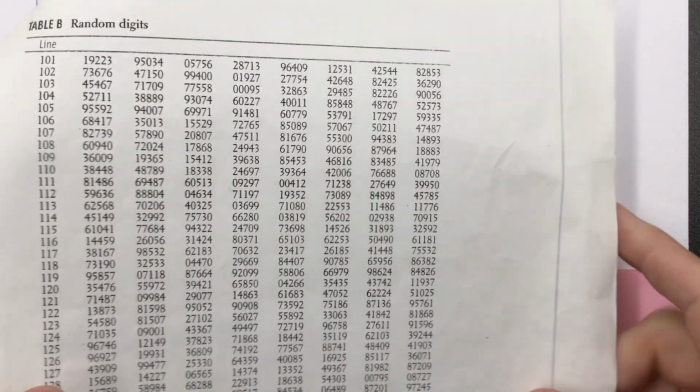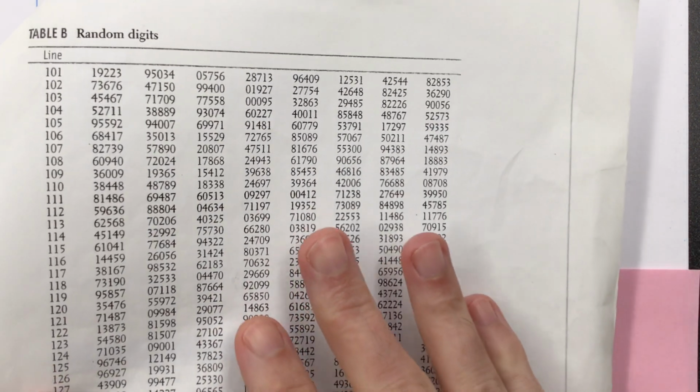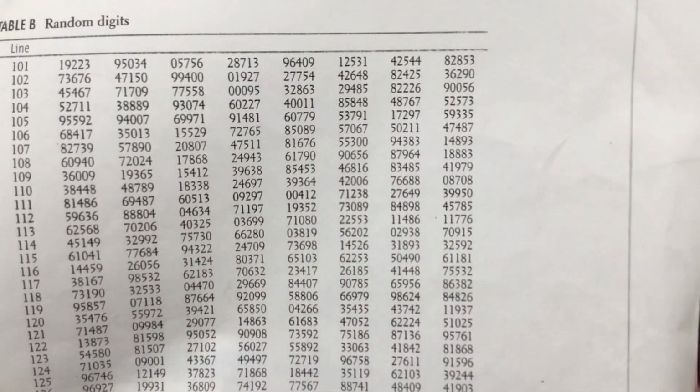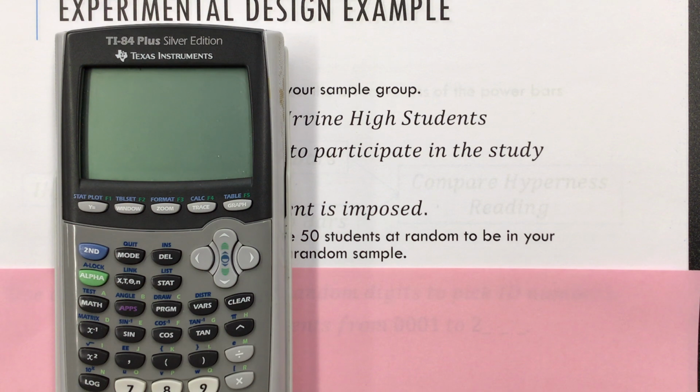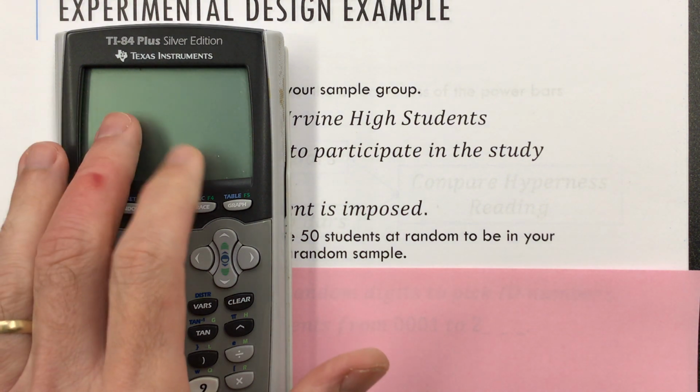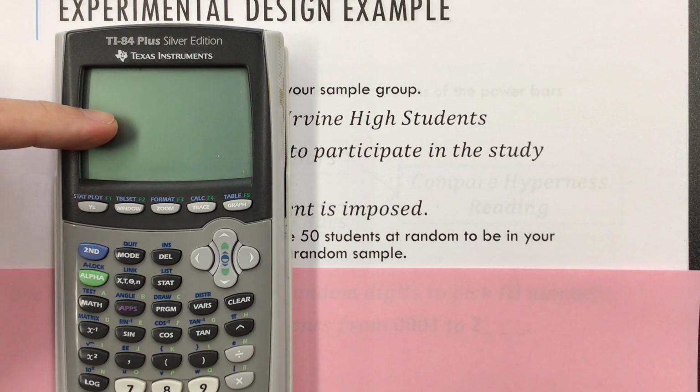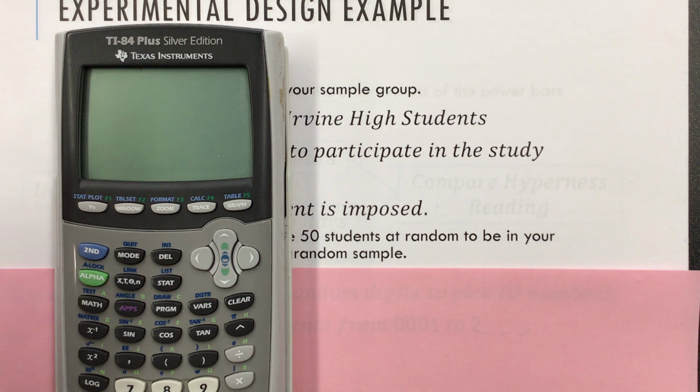So the random digit table can be kind of tedious when the majority of the numbers don't represent any students or subjects. Whereas with the calculator, I can make sure that every number it spits out represents a subject. Okay, but the calculator can, by the way, spit out the same number more than once, so you have to, again, disregard that when that happens.